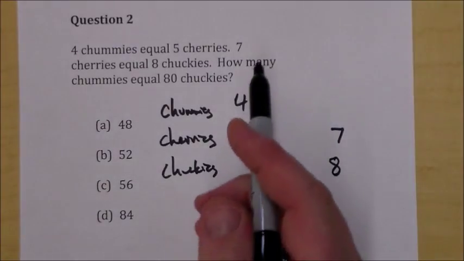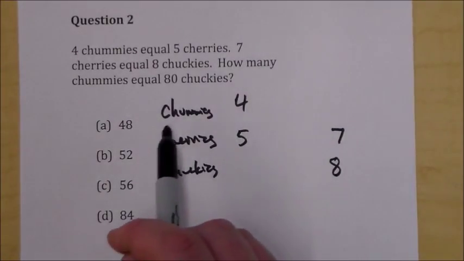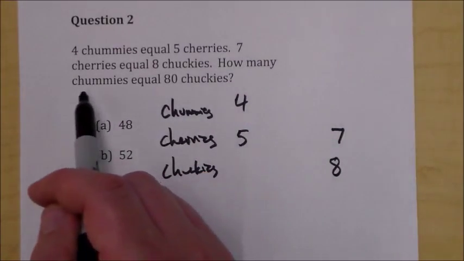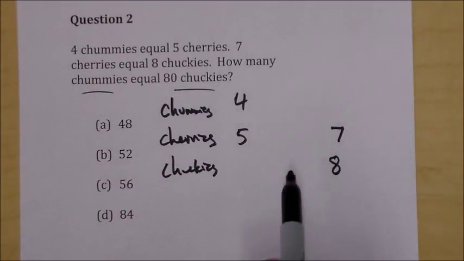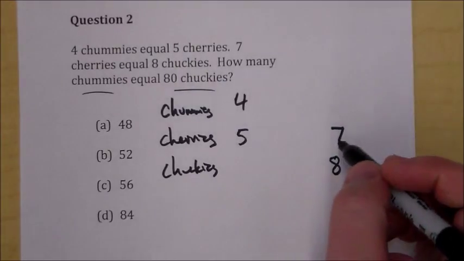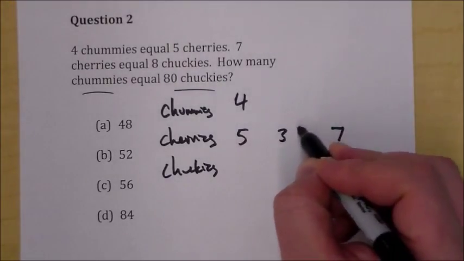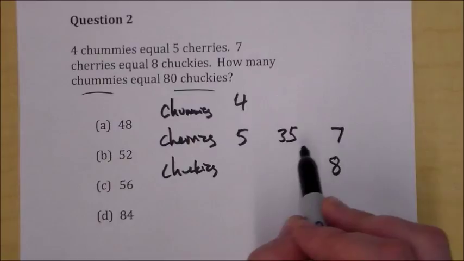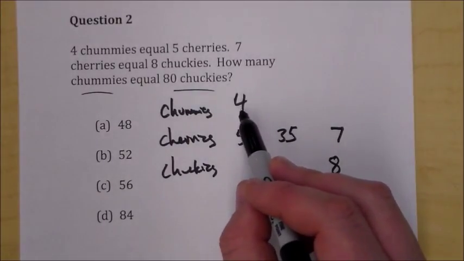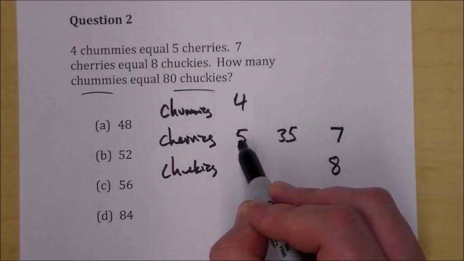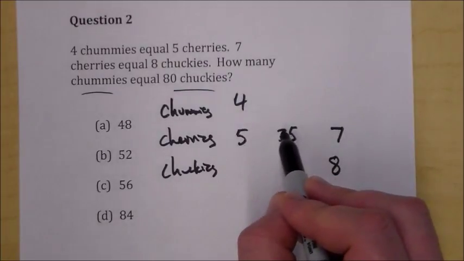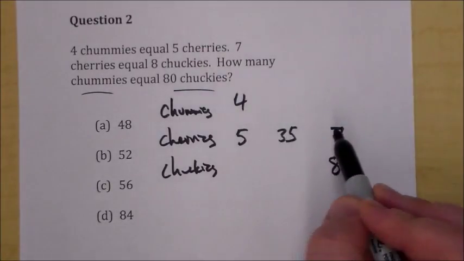So what we have to do is figure out a way to relate chummies to chuckies, right? Because we want to know chummies per 80 chuckies. So we have to figure out chummies per chuckies. How do we get there? Well, let's build a bridge. Let's give a nice lowest common multiple there. So if 4 chummies equal 5 cherries, how many chummies are going to equal 35 cherries?